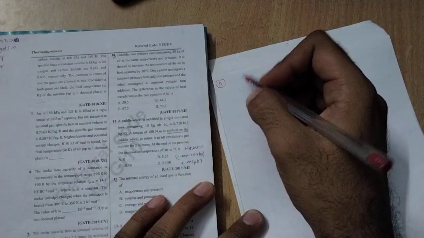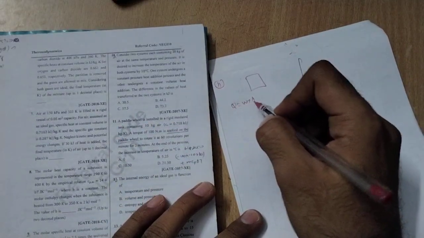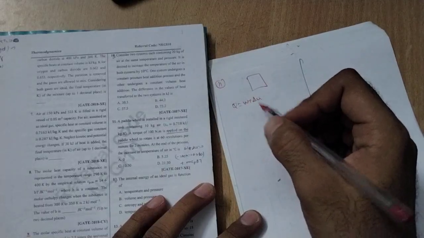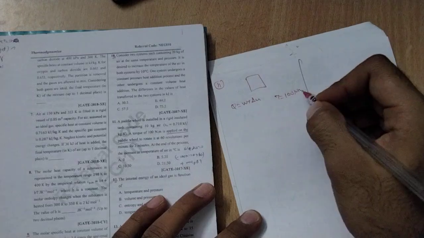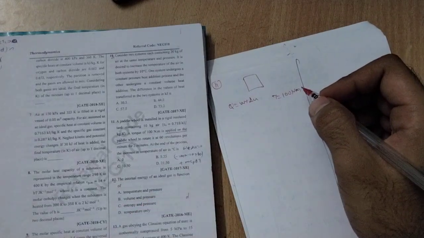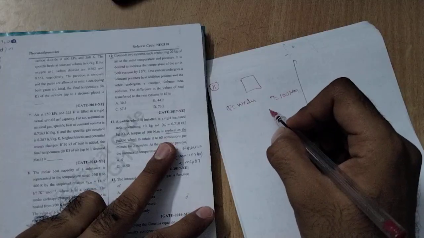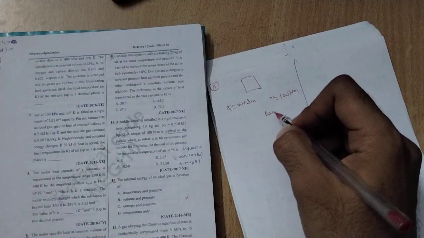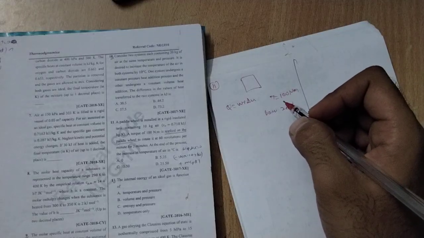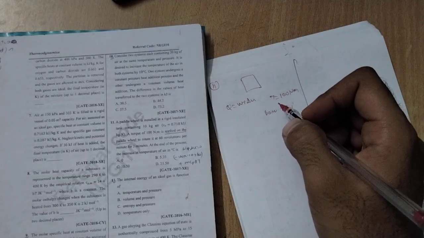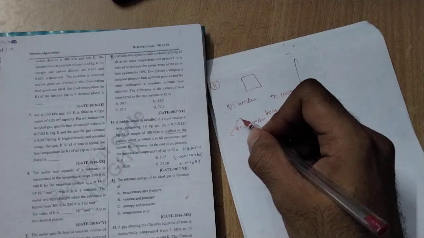So you can see a paddle wheel in a rigid insulated tank, Q equal to W plus delta U. Torque T equal to 100 Newton meter, 60 revolutions per minute, for 2 minutes. So Q equal to W plus delta U. This Q will be 0.